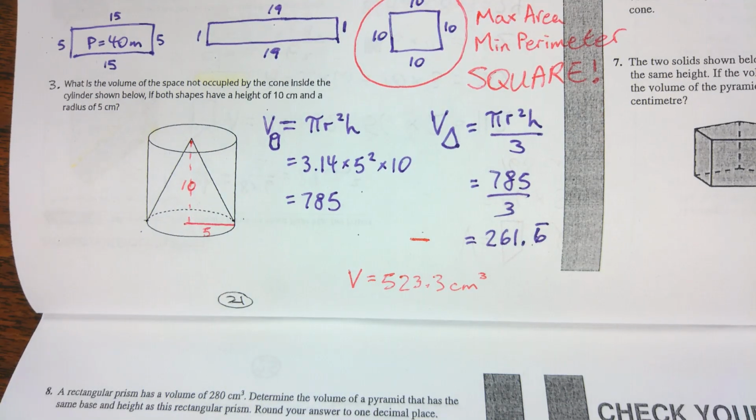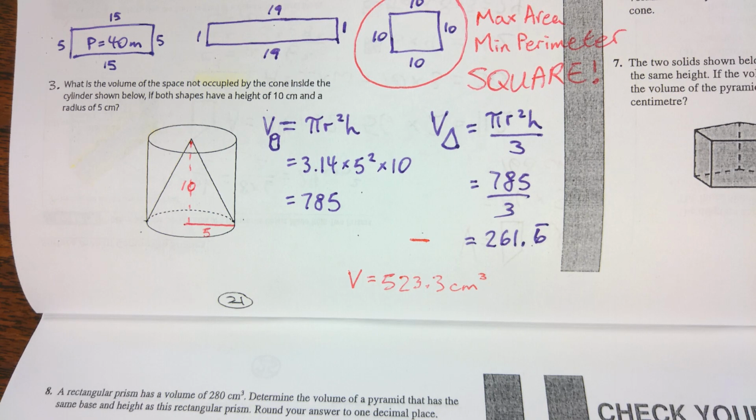This question always comes up on EQAO. They would ask, for example, how many cones make up this cylinder? So it's 3. They could also ask, if I pour this mug into that paper cup, how much water did I use up? A third, right?